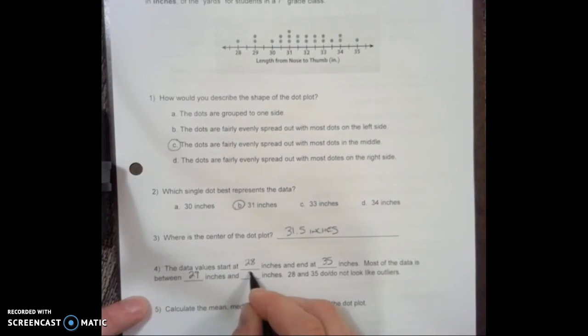Most of the data is between blank inches and blank inches. If you ignore the minimum and the maximum, it appears that most of the data is between 29 inches and 34 inches. As we can see up here in the dot plot, 29 inches to 34 inches is where most of the data appears.